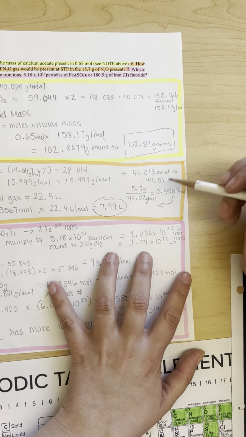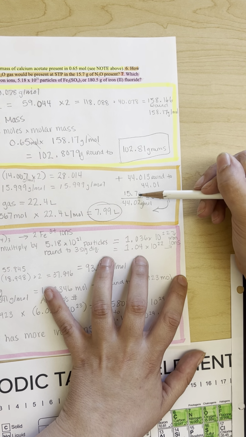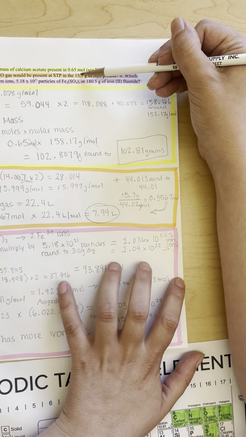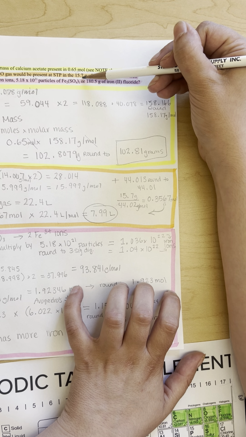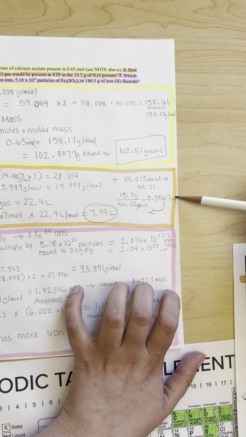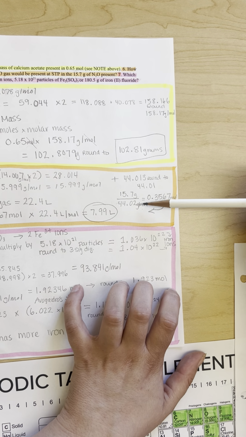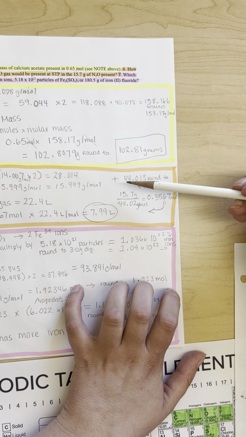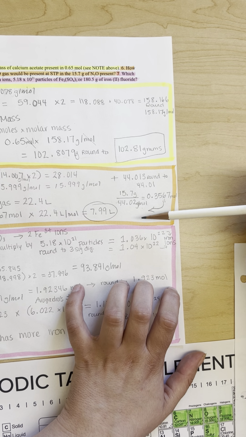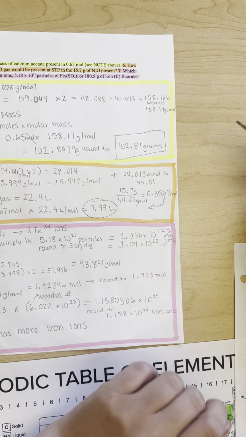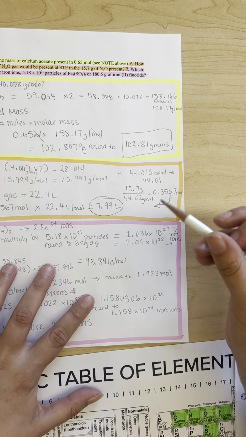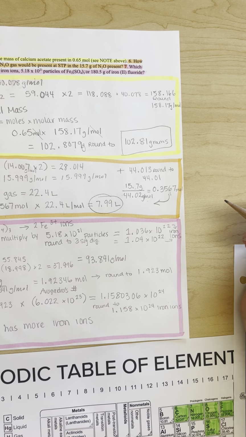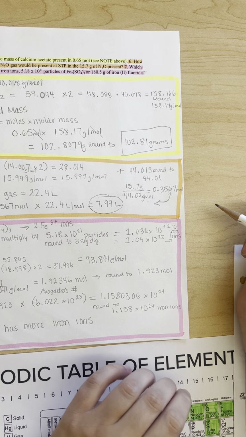Sorry, I forgot to say we use the 15.7 here because that's how many grams we were given. That's how many we started with. So that's how we find out how many moles we have, because again, we use this equation up here, and do the same thing, but this time we divide so that we can get the correct number. So anyway, the answer to that is 7.99 liters in 15.7 grams of nitrous oxide.